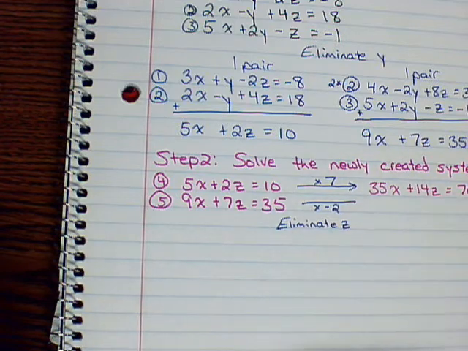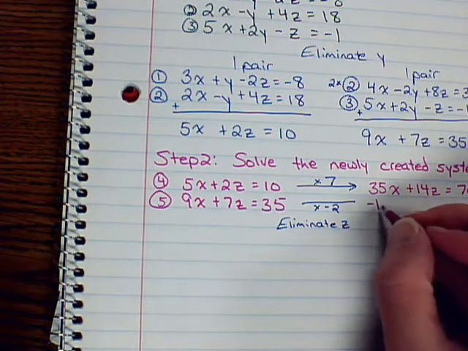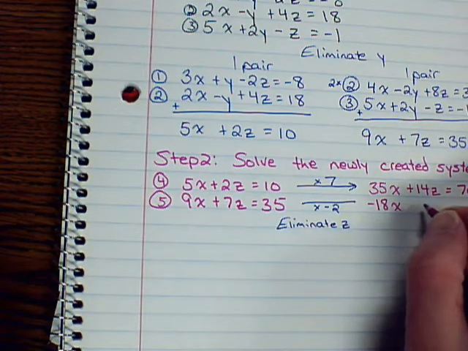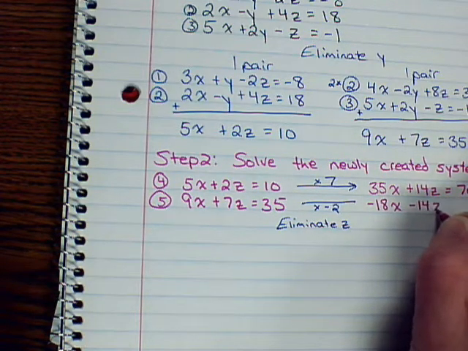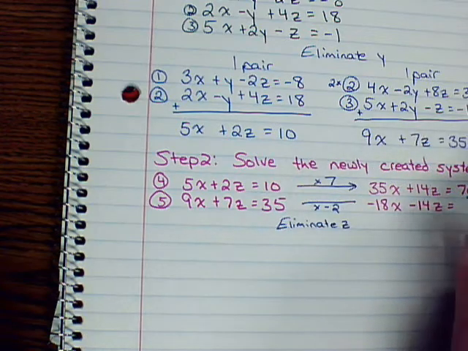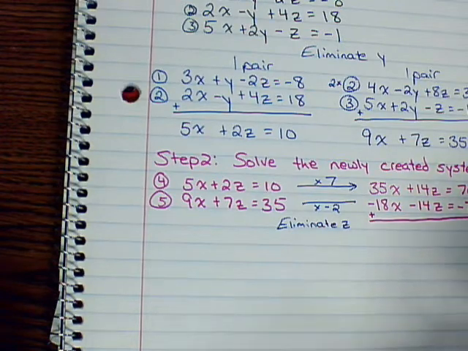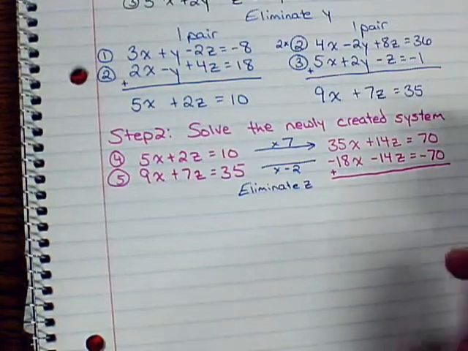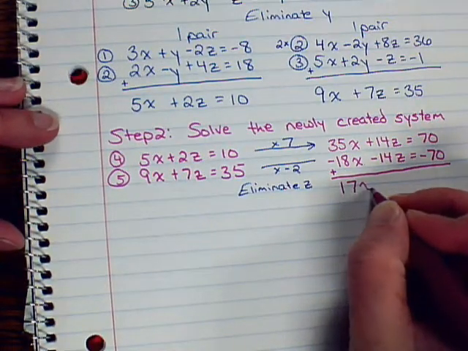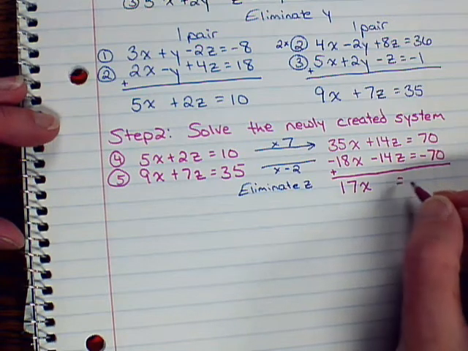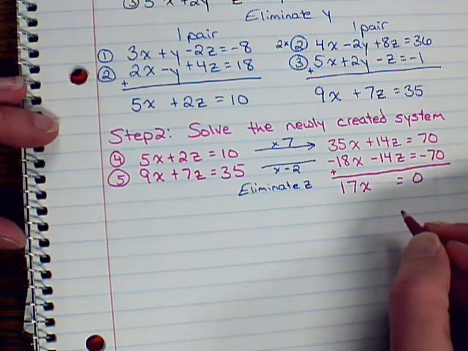Negative 2 times 9 is negative 18x. Negative 2 times 7 is going to give me a negative 14z. And then negative 2 times 35 is going to give me a negative 70. And then we add. 35x and a negative 18x is going to give me 17x. The z's eliminate. And then I have 70 minus 70, which is 0.